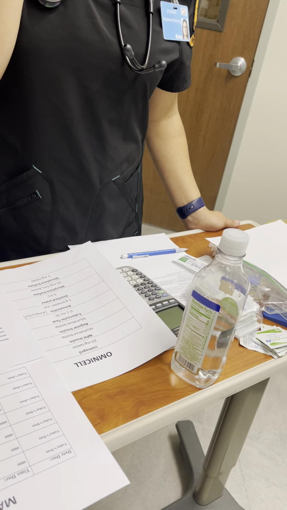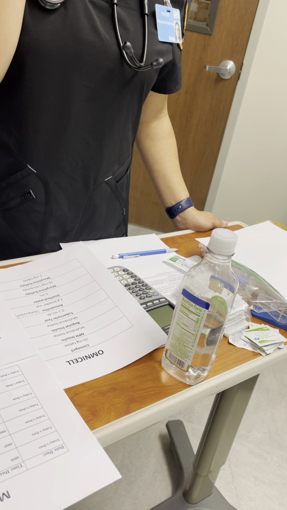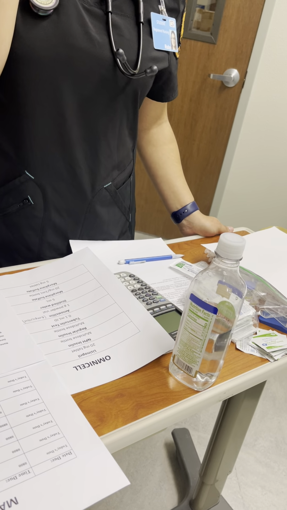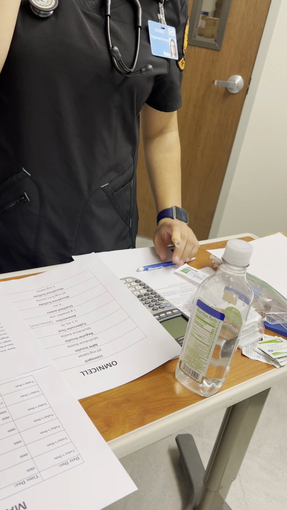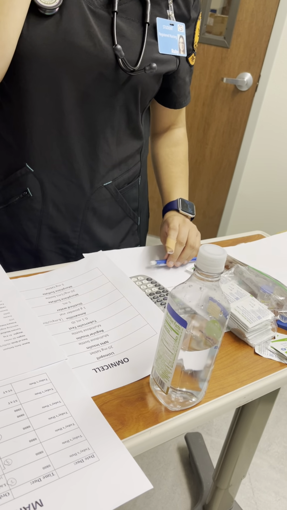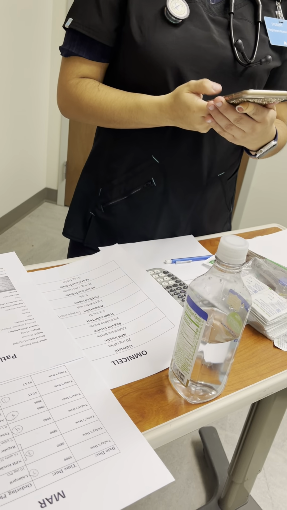So just to re-clarify, I will be giving morphine sulfate 15 milligrams intramuscular stat, correct? Okay, and I'll go ahead and cross out the other one, and if you could please go ahead and sign that as soon as possible. Okay, perfect. I'm gonna go ahead and prepare these and administer them. Okay, thank you. Have a good day.